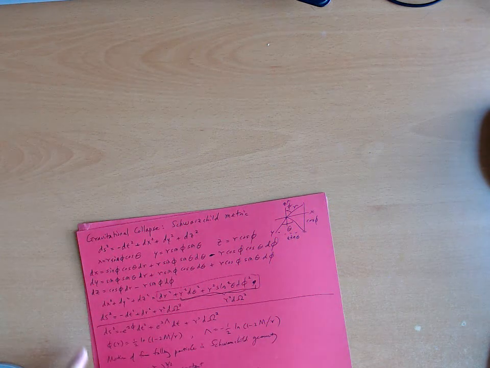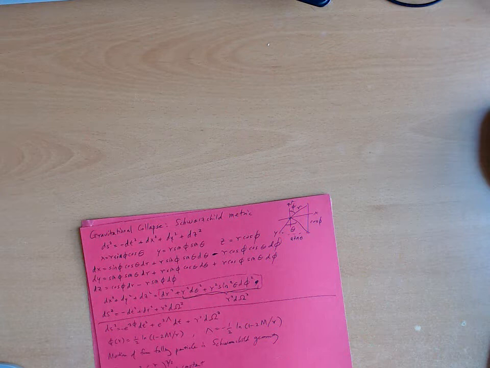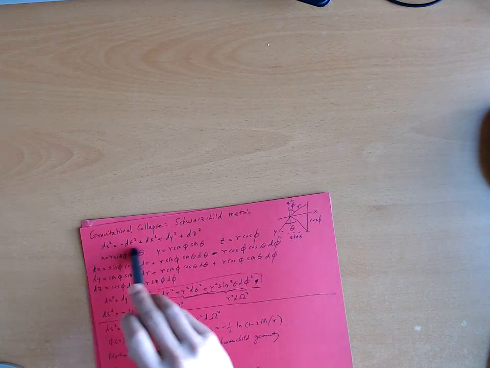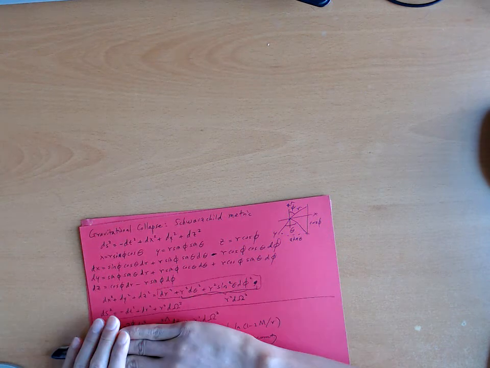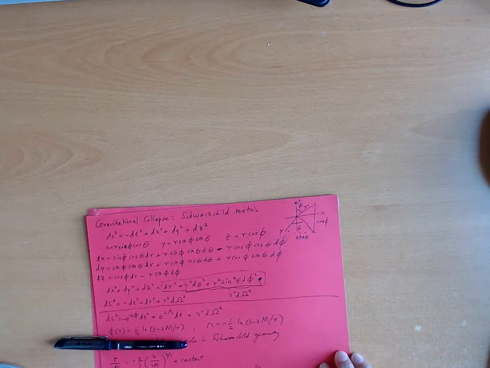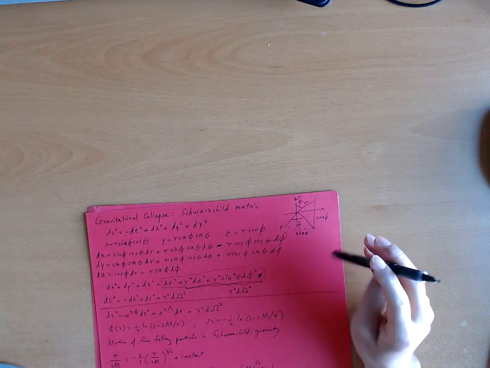Now we're going to modify this to take account of curvature. Remember, we've been dealing with special relativity. After this point, we're going to start taking curvature into account, but still preserving the spherical symmetric aspect of it.